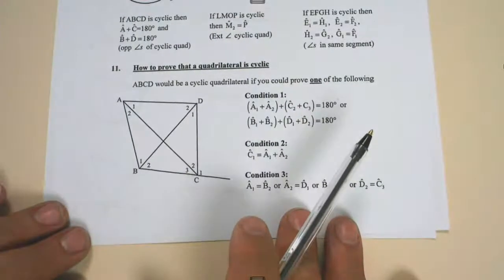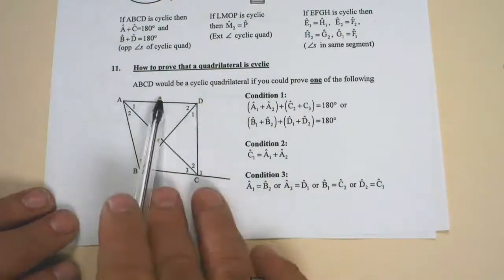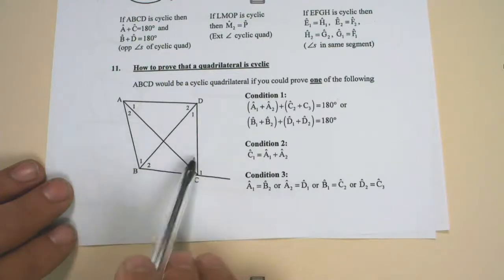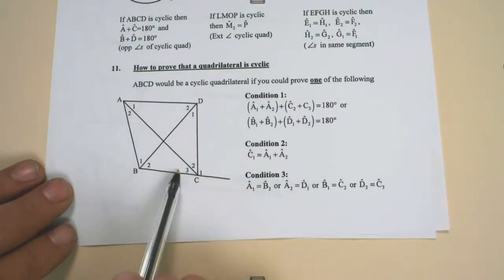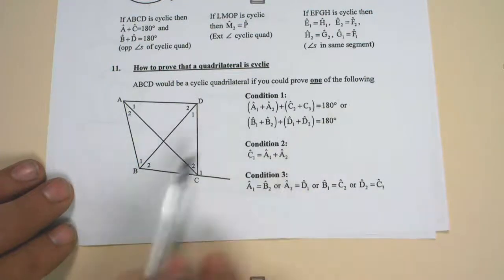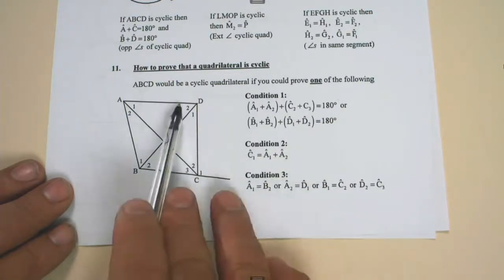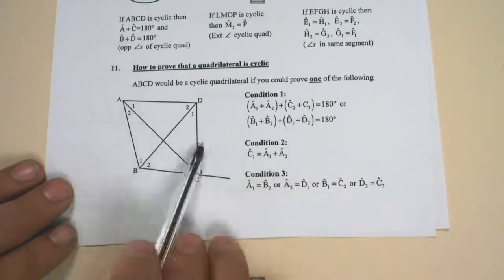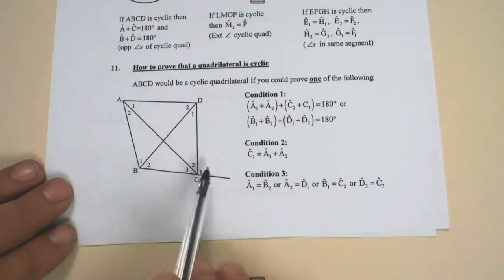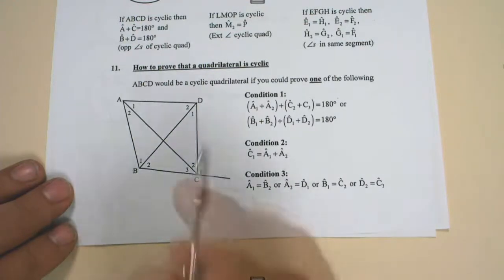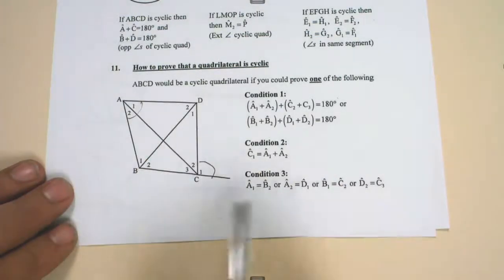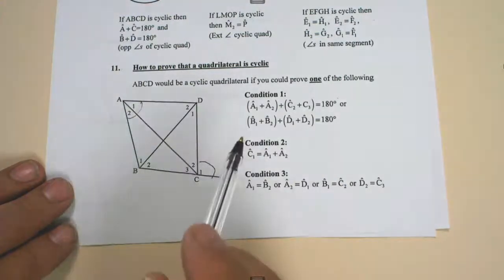Right, once again, to prove this is a cyclic quad, we can prove that either angle A1 plus A2 plus angle C2 plus C3 is equal to 180 degrees, or angle B1 plus B2 plus D1 plus D2 is equal to 180 degrees. That means opposite angles are supplementary. Or we can prove that angle C1 is equal to angle A1 plus A2. The exterior angle is equal to the opposite interior angle.